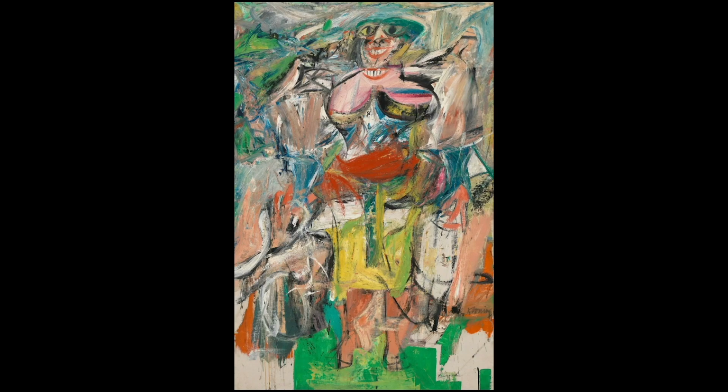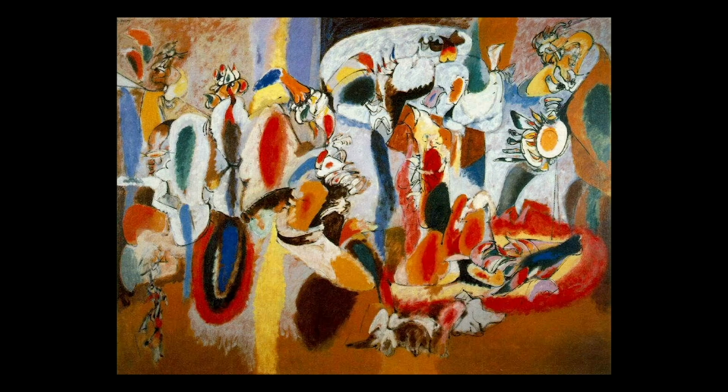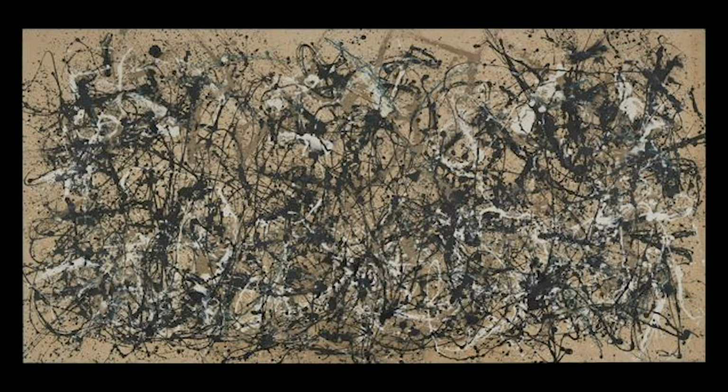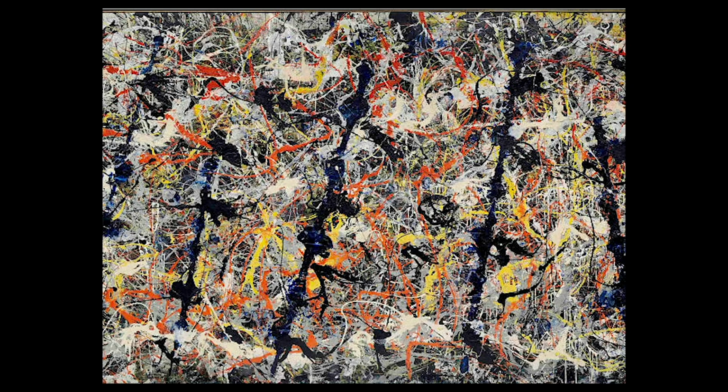So the abstract expressionists, the most famous ones, are de Kooning, Jackson Pollock, obviously. This is Mark Rothko here. And you have some dripping technique from Jackson Pollock.